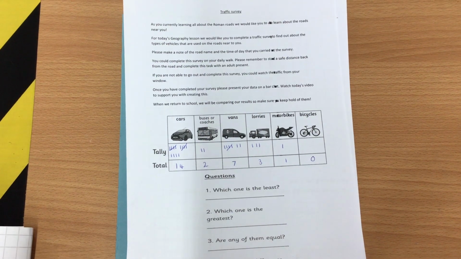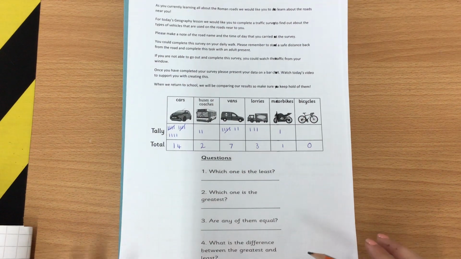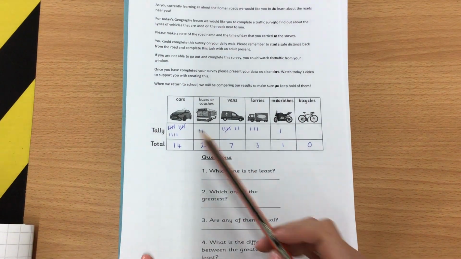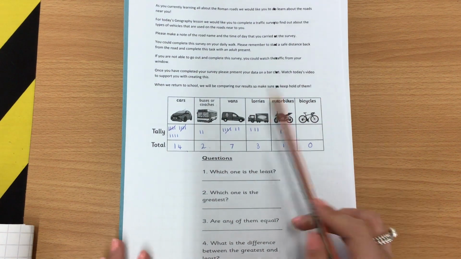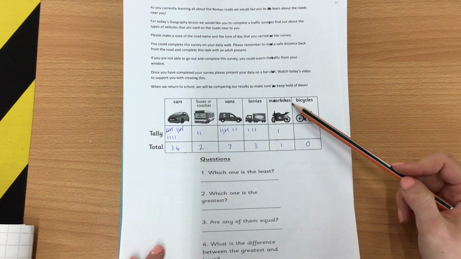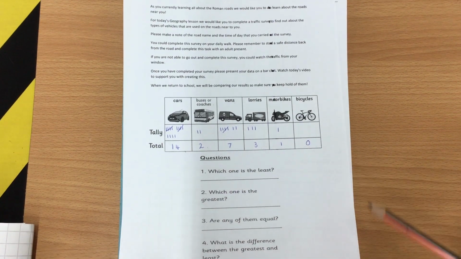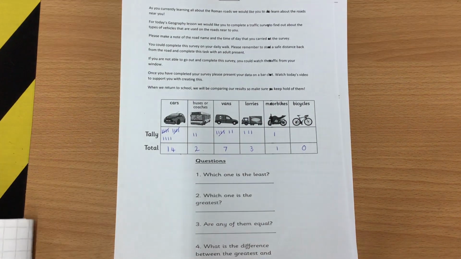I haven't answered the questions because you can do that without me showing you, but I'm going to show you how to set out the bar graph. So I recorded that there were 14 cars, 2 buses went past, no coaches. There were 7 vans, quite a few vans this morning, 3 lorries, 1 motorbike, and I didn't see any bicycles. So let's have a go at drawing that now.